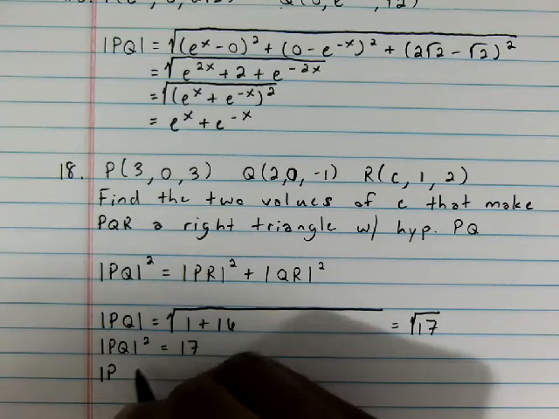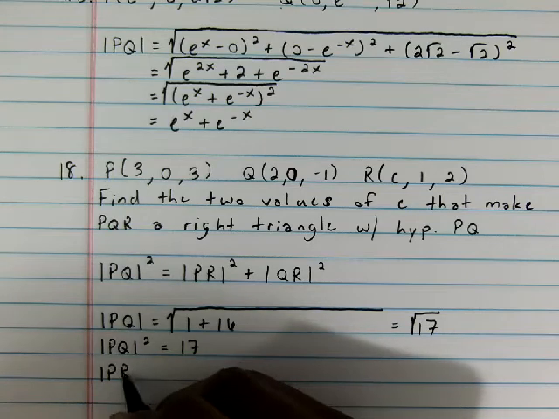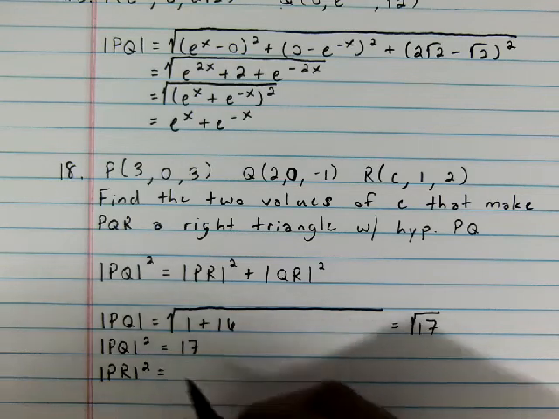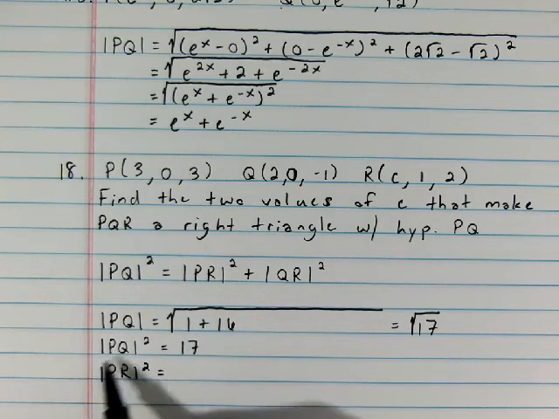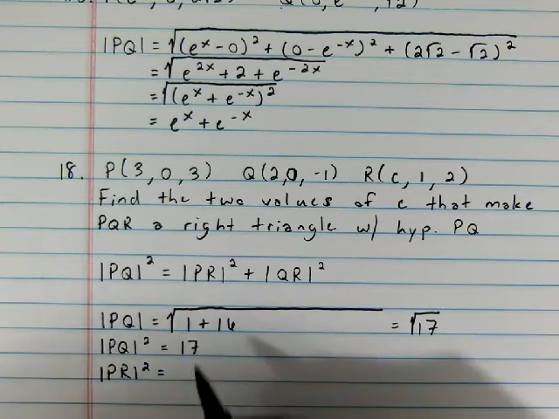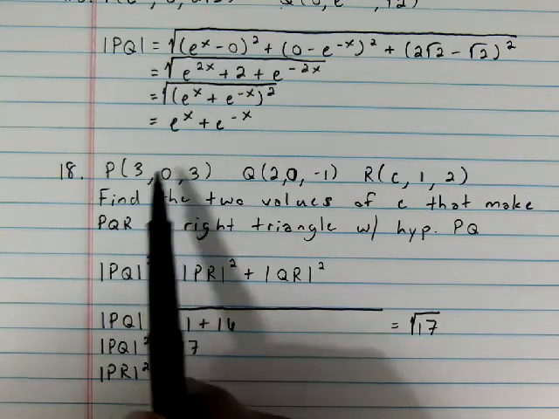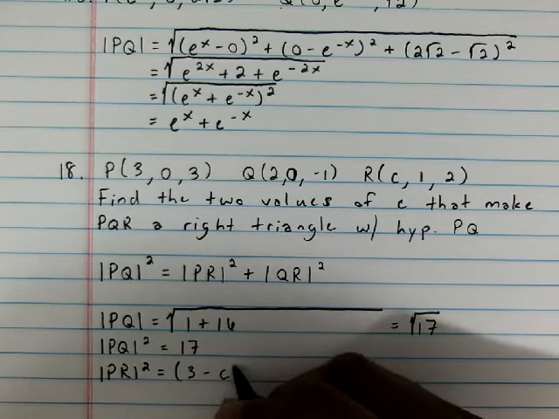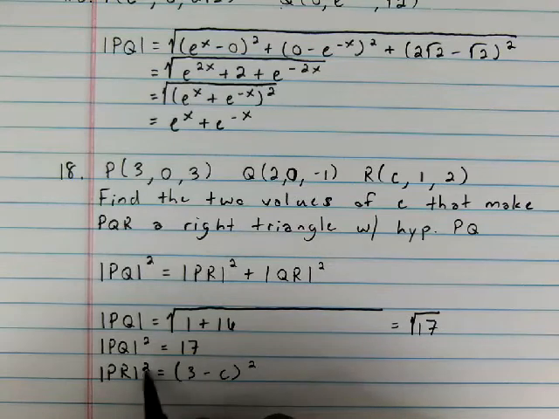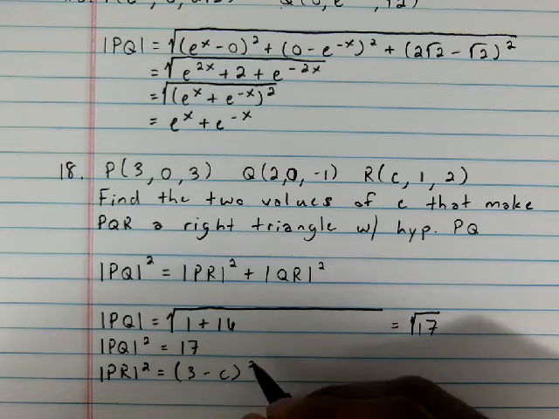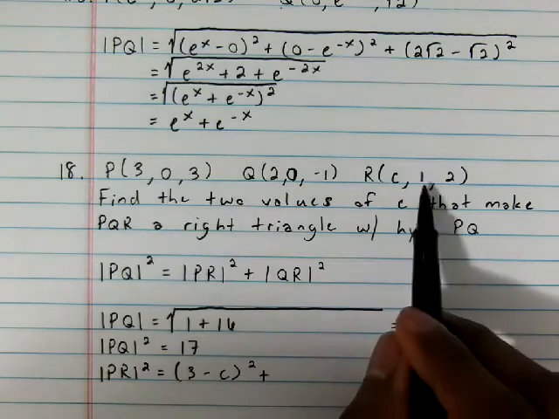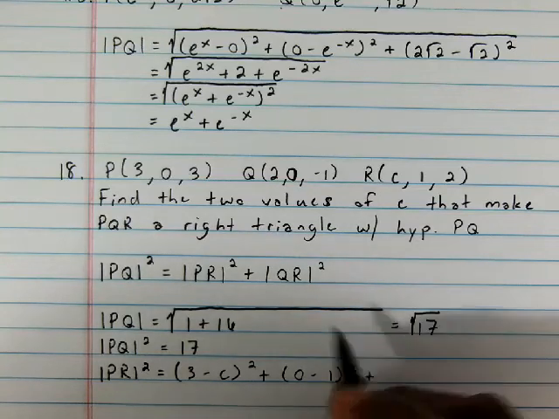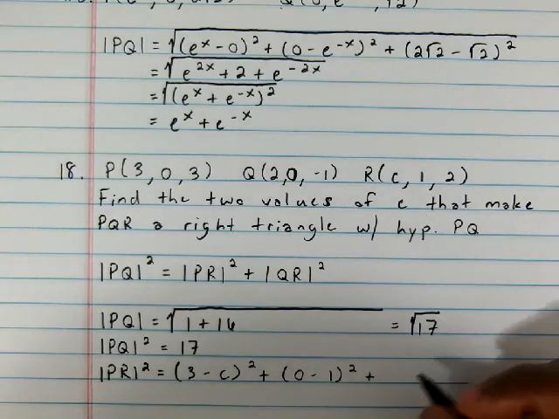Then the length of the side PR, or the distance between P and R, and let's go ahead and square it now. So we're using the distance formula, but we're going to square it, which means we can just drop our square root. So P and R, so that's 3 minus C, quantity squared. And notice I don't have the square root because I'm squaring the distance, plus 0 minus 1, quantity squared, plus 3 minus 2, quantity squared.